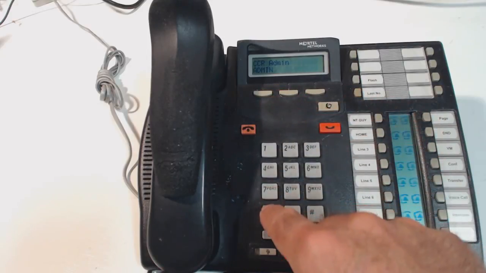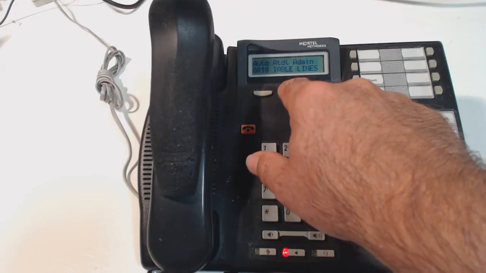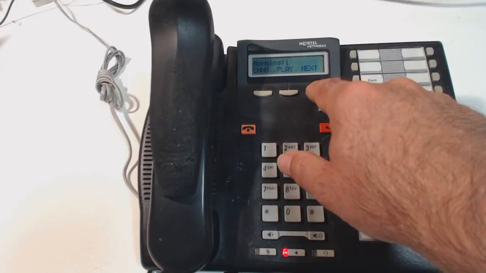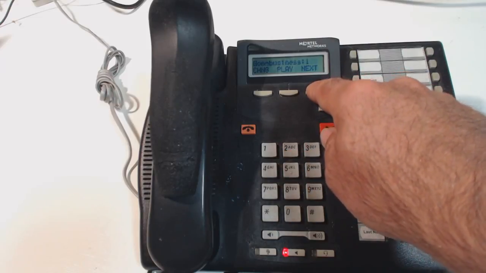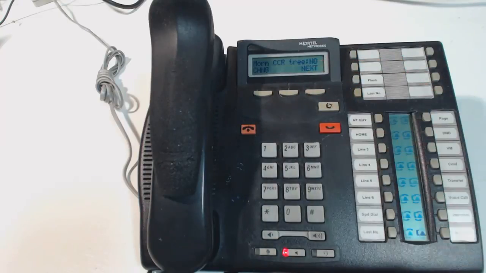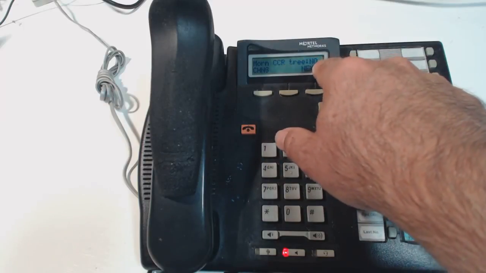So what you have to do is go back, hit star key, go back to the main menu, go under Auto Attendant, go under Table, Greeting Table 1, and then you have to just basically hit next until you get to this part where it says CCR tree. On older voicemails, it will just say CCR tree enable, disable, or it'll say like 1 or 2.